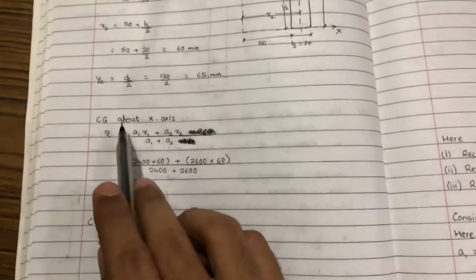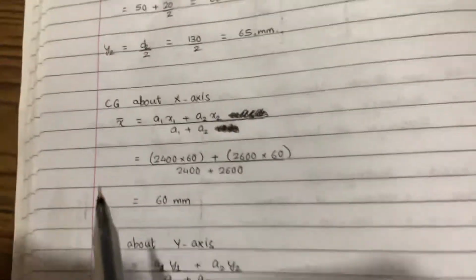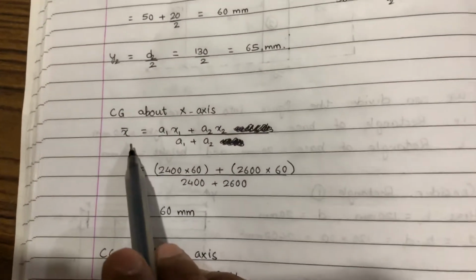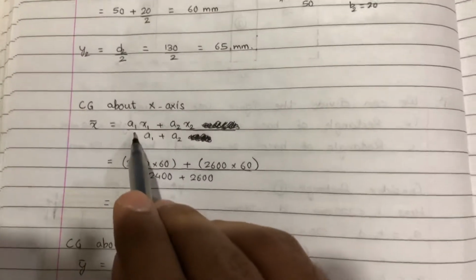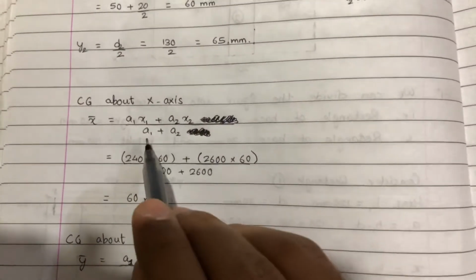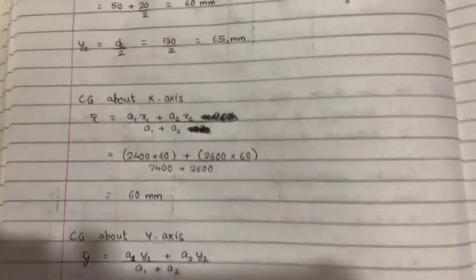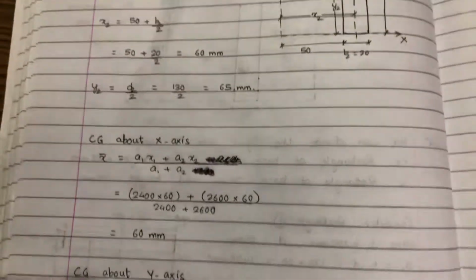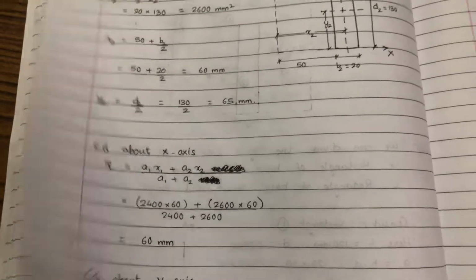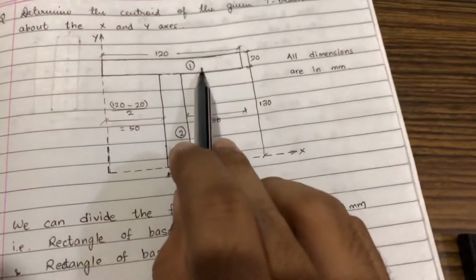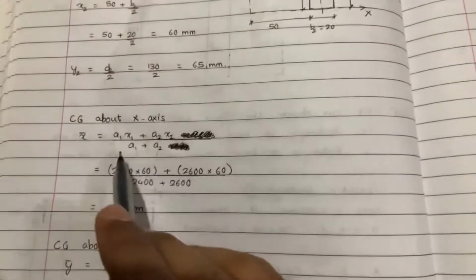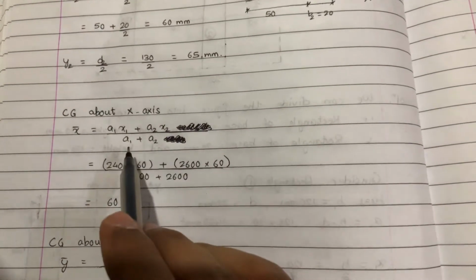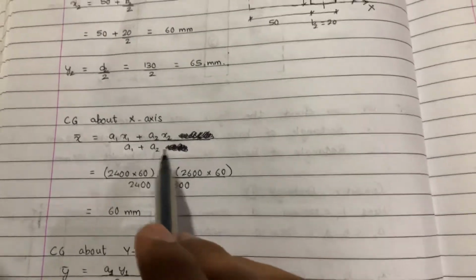Next step is to find out the CG about x-axis. So now you can see x bar, I have told you in previous video, x bar is equal to A1 x1 plus A2 x2 divided by A1 plus A2. In this case, we have only two areas. This is area 1 and this is area 2. So we get the formula as A1 x1 plus A2 x2 divided by A1 plus A2.